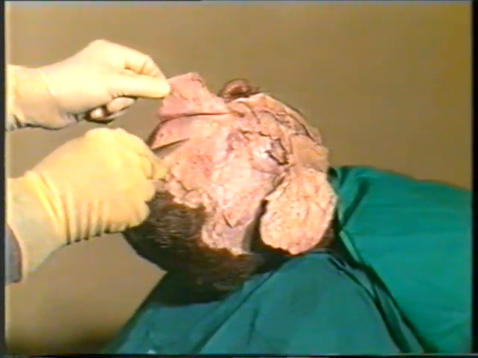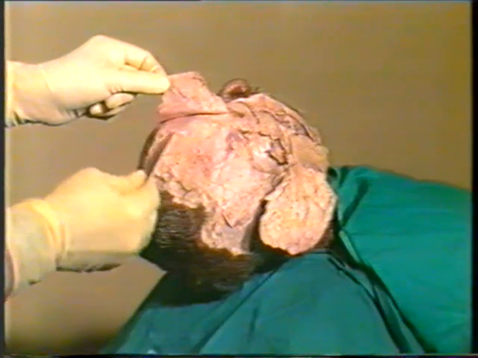The scalp. This is the scalp. The scalp is the covering soft tissue of the skull cap. It consists of skin, superficial fascia, epicranial aponeurosis, loose connective tissue layer, and the periosteum of the skull cap, called the pericranium.